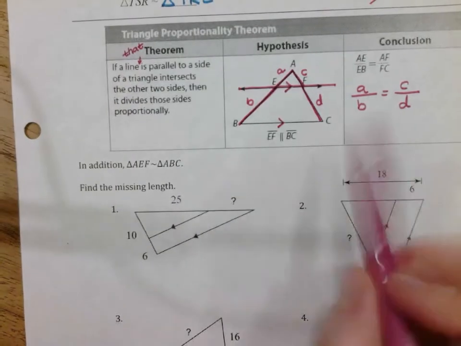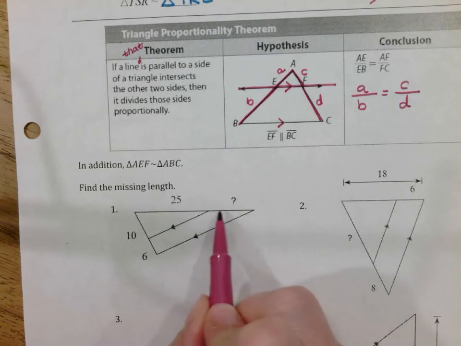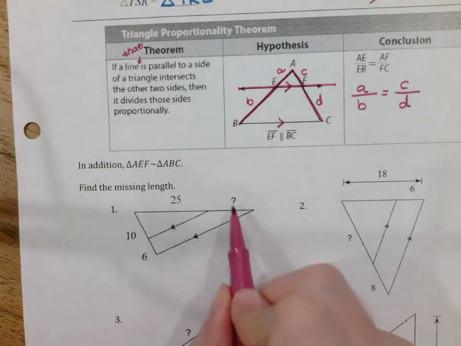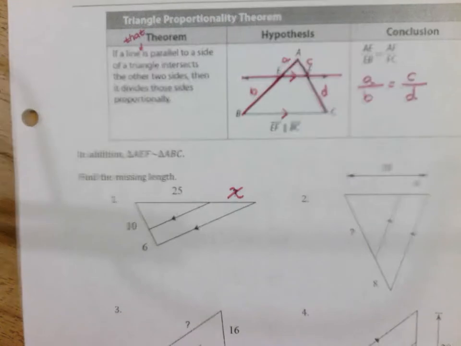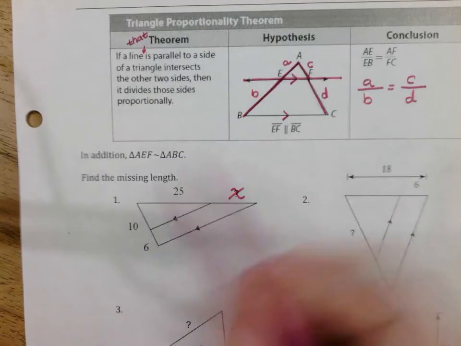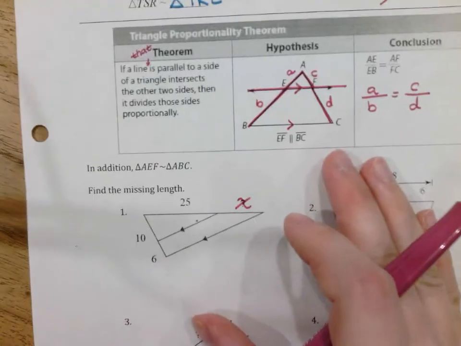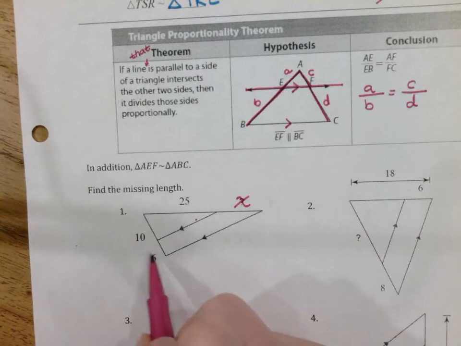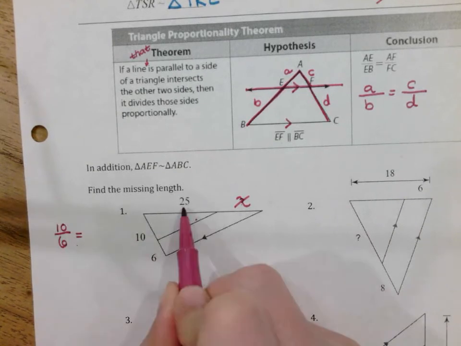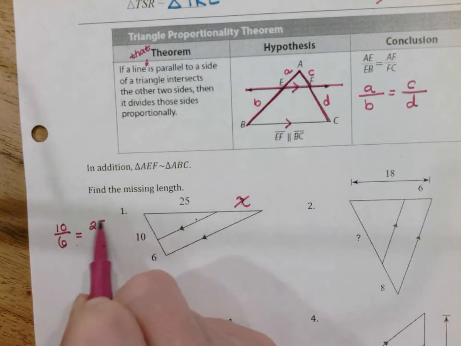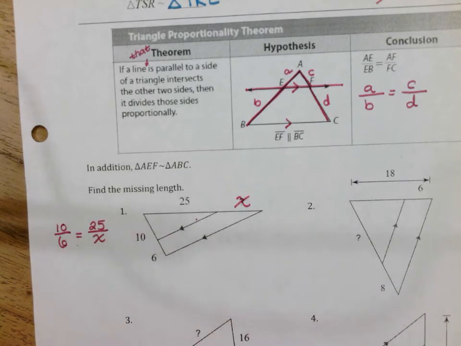So let's keep this in mind, and we're going to solve for this missing side right here, the question mark. I'm going to change it to an x because that is a more classic variable to solve for. Okay, so we're going to set up a proportion. So hopefully you can see how this figure is similar to this figure if I were to just kind of turn it that way. So I'm going to say 10 over 6 is equal to 25 over x. So hopefully you see how that proportion works, and there are many that would work the same way.